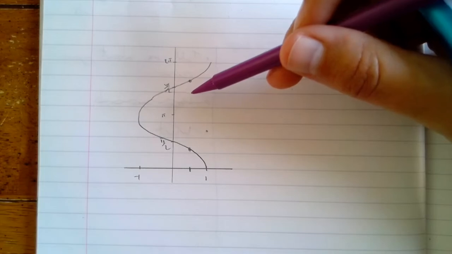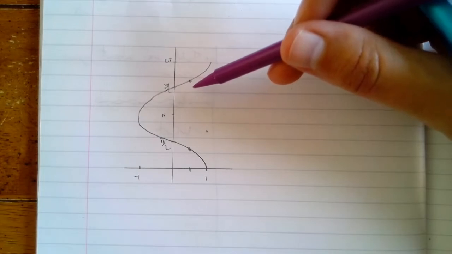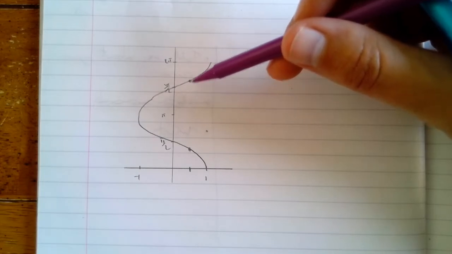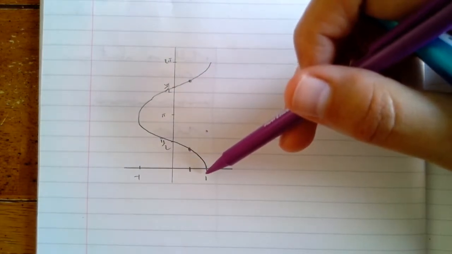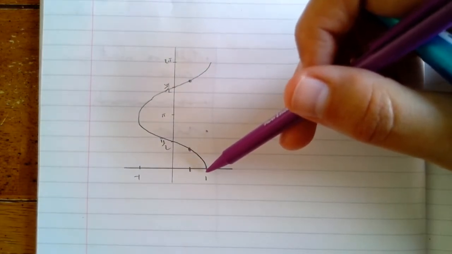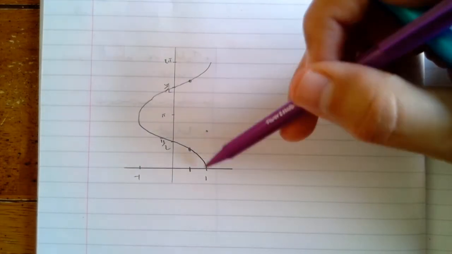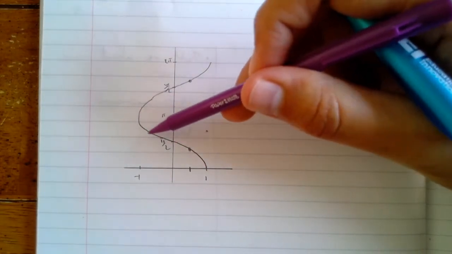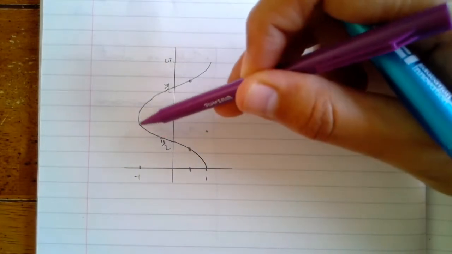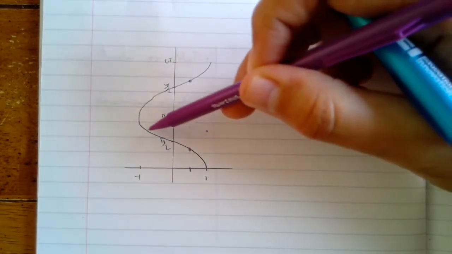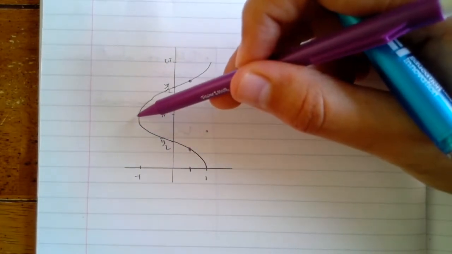So we need to restrict the original function even more than that. And hopefully you can see from here, if I restricted my original domain between 0 and pi, then for any input, I'd only get one output, because the function doesn't come back on itself until this point here.